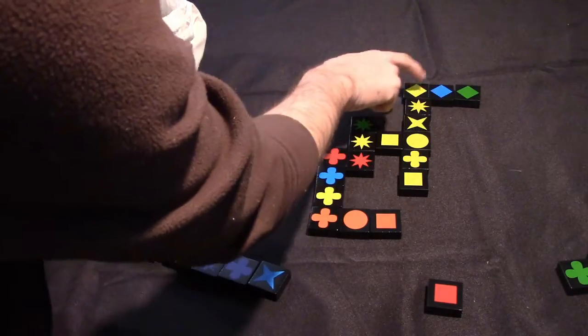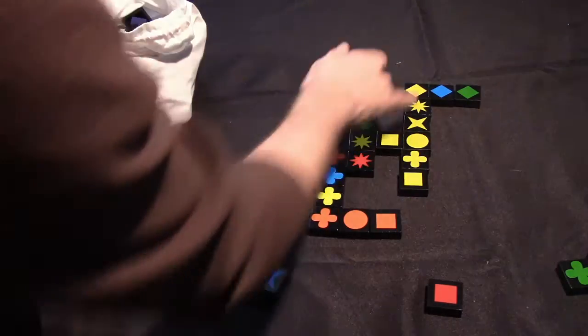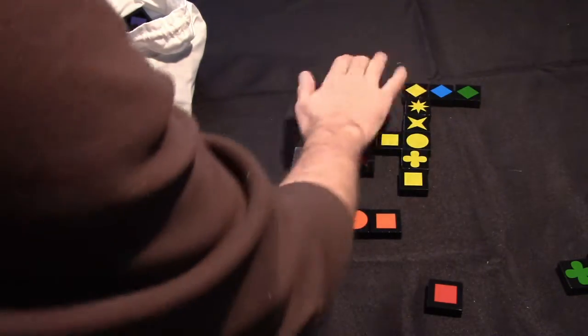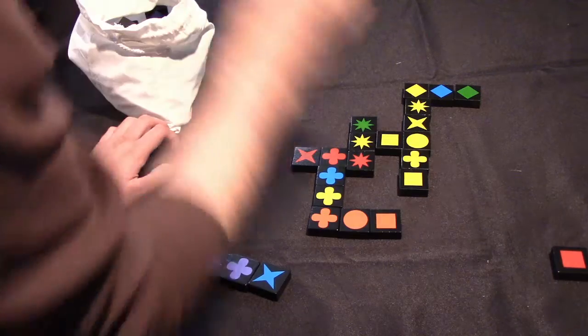They would score for this 1, 2, 3, and then they would also score 6 points for this column. So that'd be 6 plus 3. Plus, because they completed a Qwirkle, they get an extra 6 points. So that'd be 15 total points for that move. And then they would just draw back up to 6.